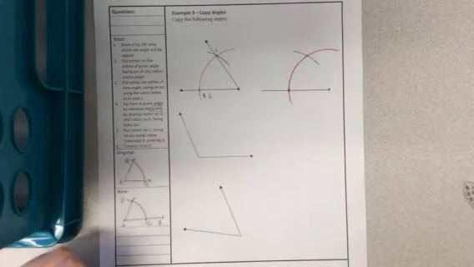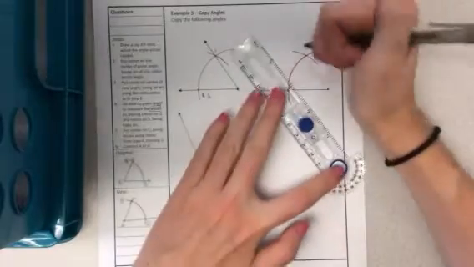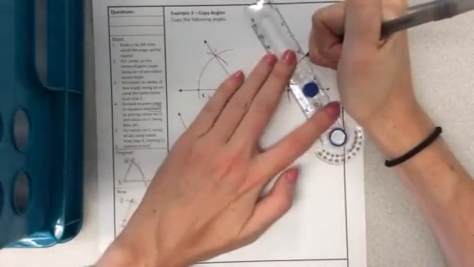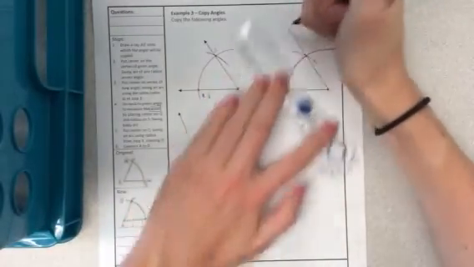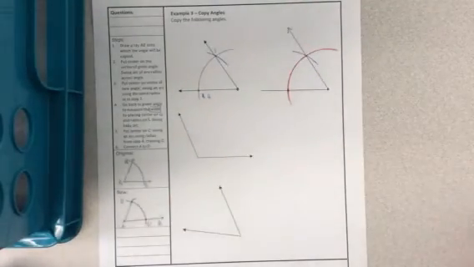And by doing so, this now allows me to connect back. And I just copied that angle.